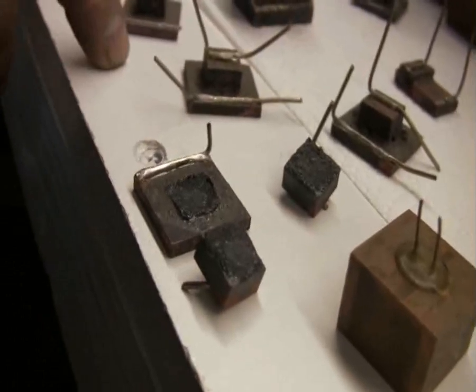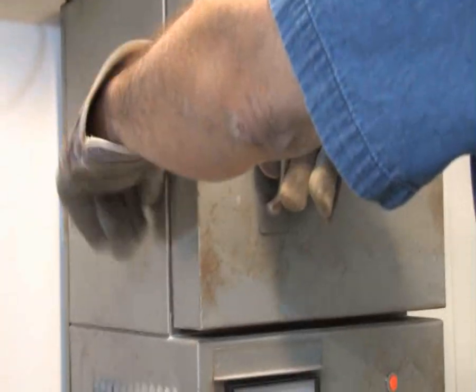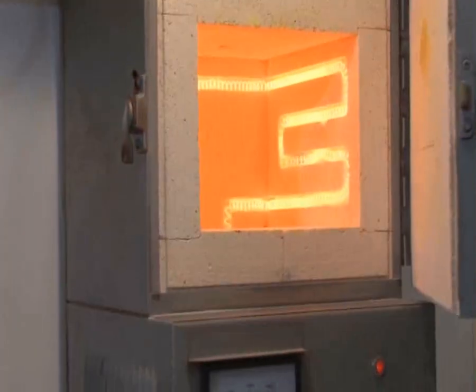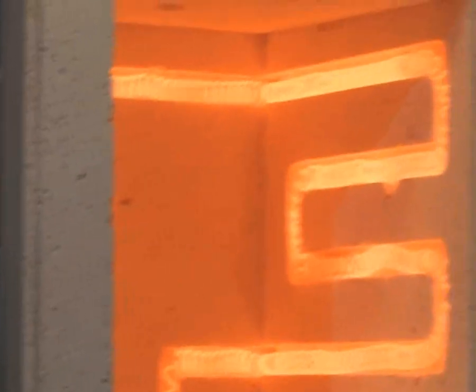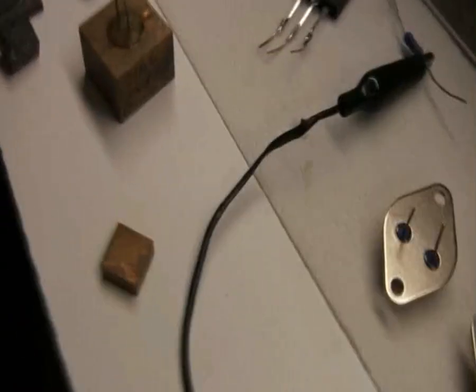So how would you make these? In an oven at 4,000 degrees in a kiln, we'd grind up the material into a powderized form. Then, of course, you have a blank slug and a piece of copper, like this, just basically a piece of copper.